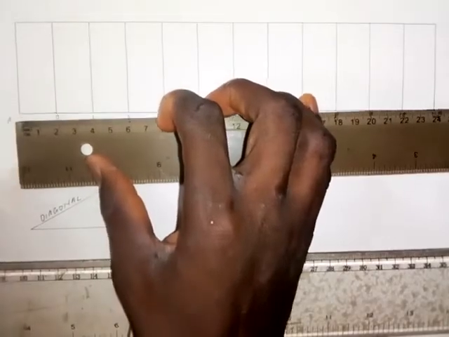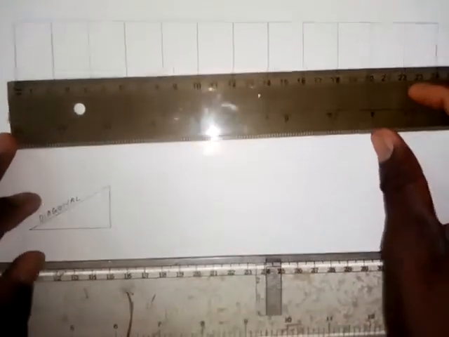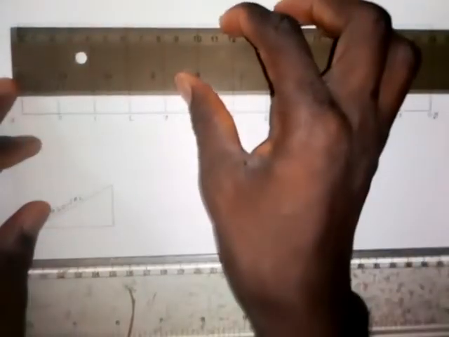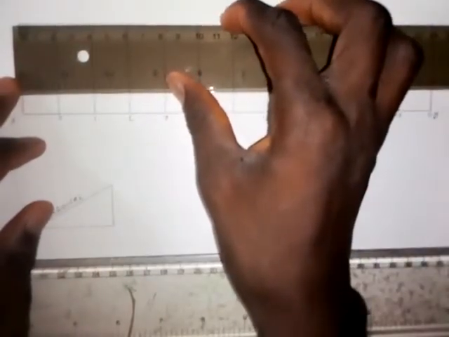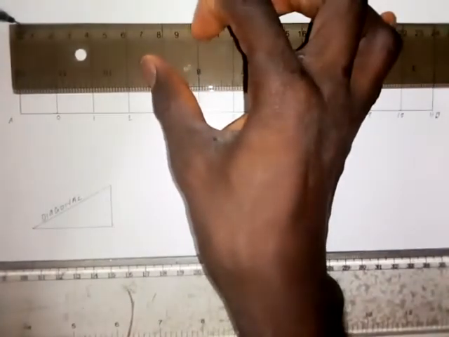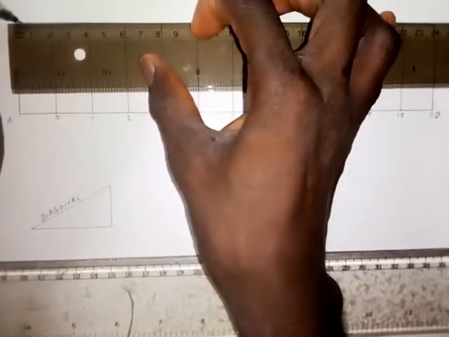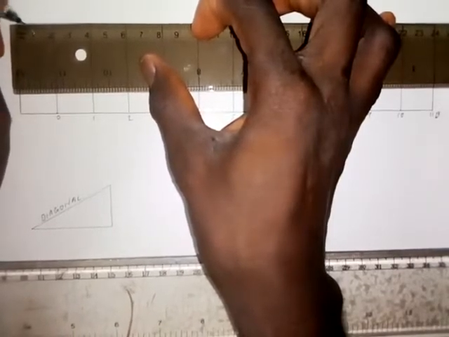Okay, now this diagonal scale, unlike the plane scale, I will explain this. You do the same thing up here. So repeat what you did down there. You take 0.2 centimeter.